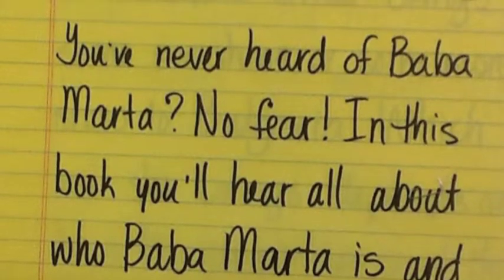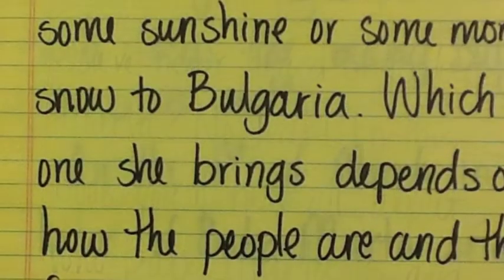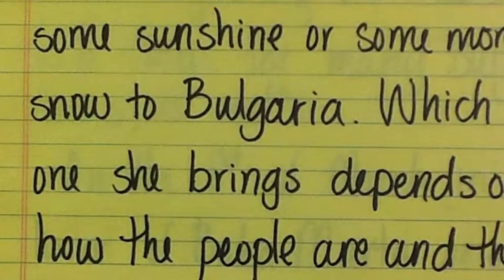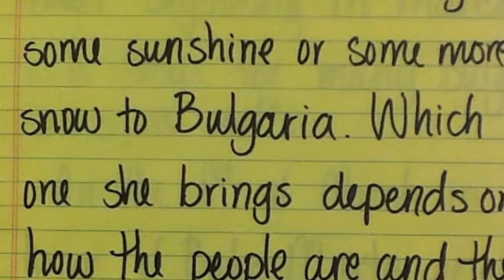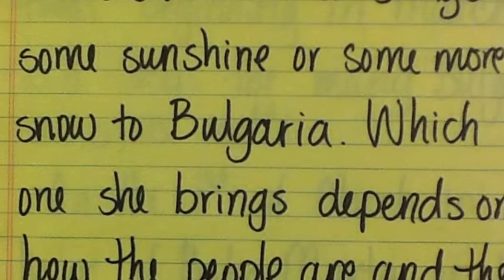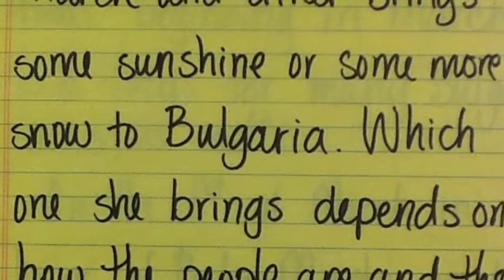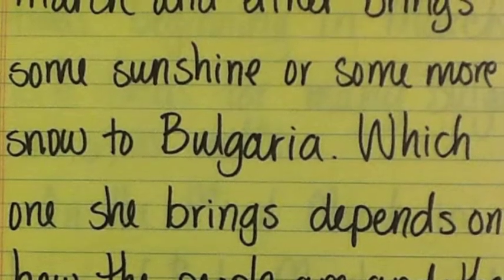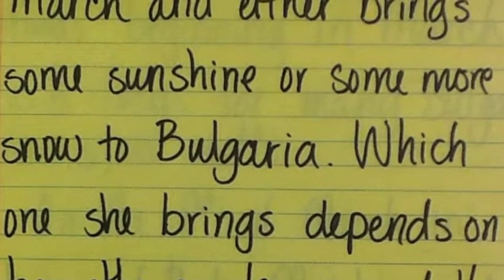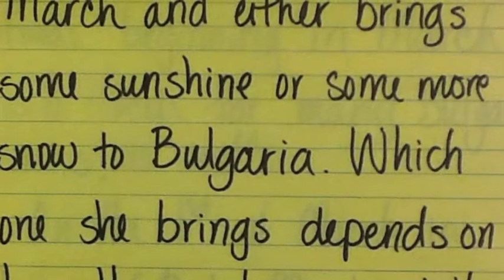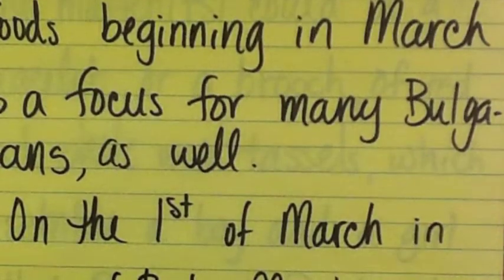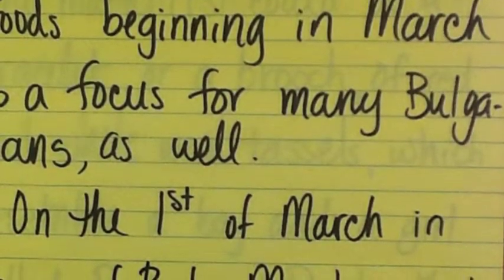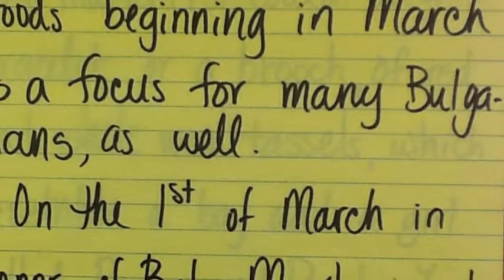Baba means grandmother in Bulgarian, who comes in March and either brings some sunshine or some more snow to Bulgaria. Which one she brings depends on how the people are and the food they serve at their tables. As in the old calendar, Bulgarians celebrated their agricultural new year starting in March. This tradition with serving healthy foods beginning in March is a focus for many Bulgarians as well.